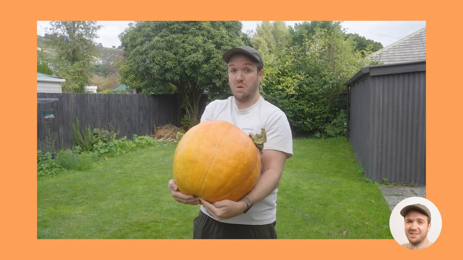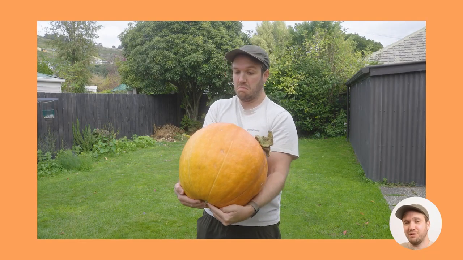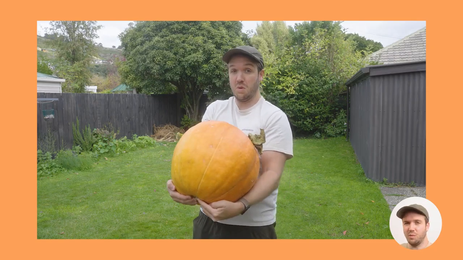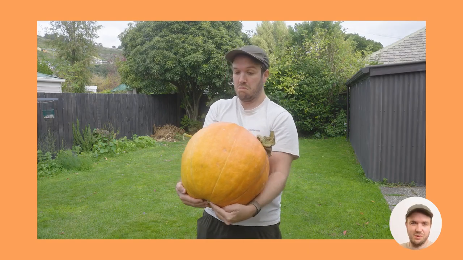The swap feature is one of my favorite ways to create some really cool effects. For my first test, I filmed myself holding this extremely large pumpkin, so I thought, what if I change the pumpkin into a cute character?